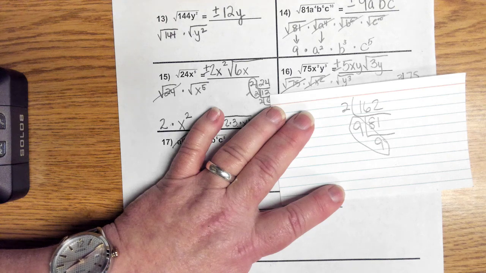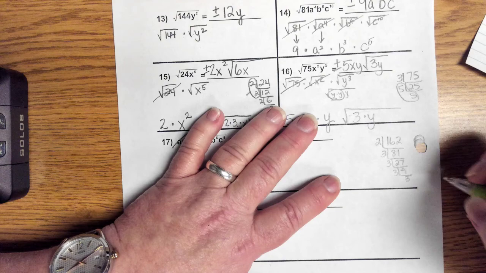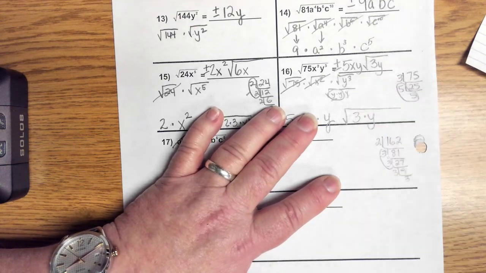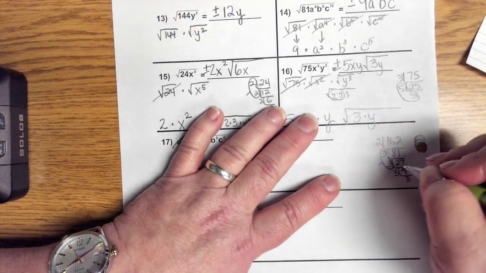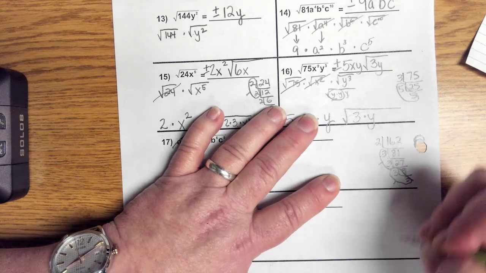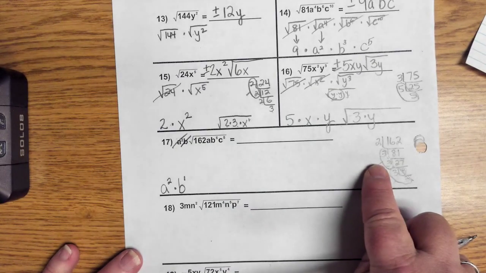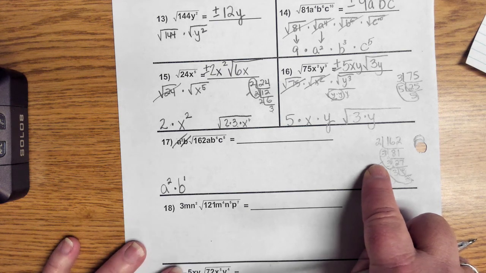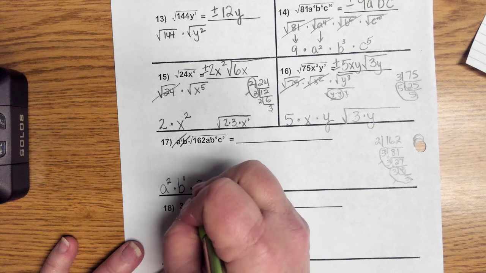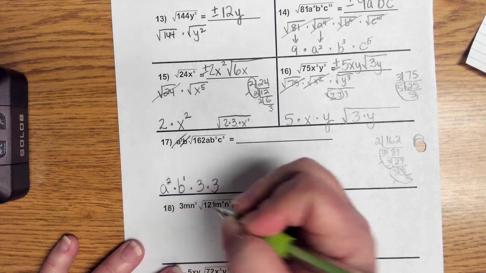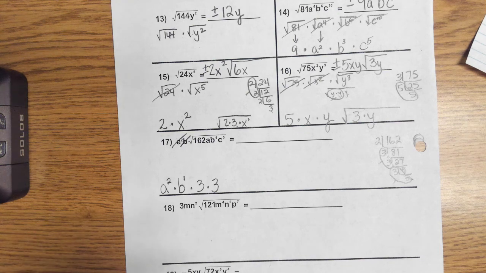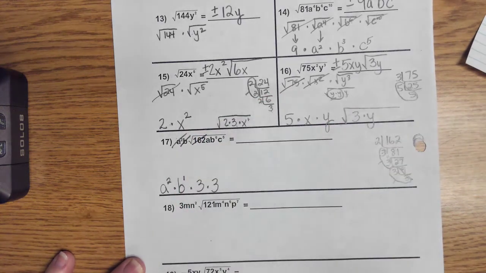All right, you can go there. All right, if you know it, that's great. If you don't, then I've got a pair of 3s. I can pull 1 out of that, and I can pull 1 out here. So how many 3s am I pulling out? 2 3s. So I can do times 3 times 3, which 3 times 3 is going to give me what? 9. Okay? So you see it could have worked either way. All right? So now I've dealt with my 162.